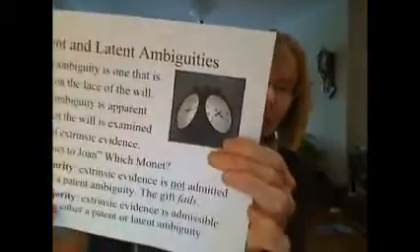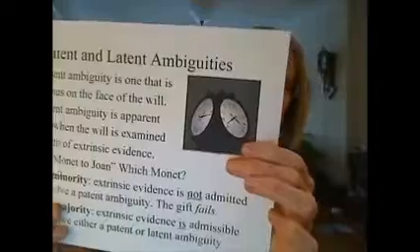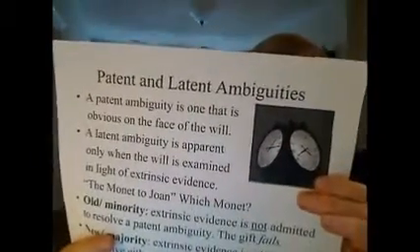Okay, patent and latent ambiguities. It's got a picture of a clock. Why? Because the two clocks on the same base show different times. That's ambiguous. Okay, a patent ambiguity is one like the one in Cole that's obvious on the face of the will. So anyone reading the will, even a clerk in the probate office, will see that there is a mistake here. It doesn't work. And traditionally, the minority rule, and still the minority rule, extrinsic evidence is not admitted to resolve a patent ambiguity.